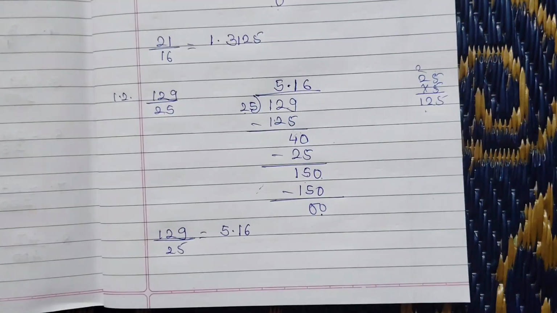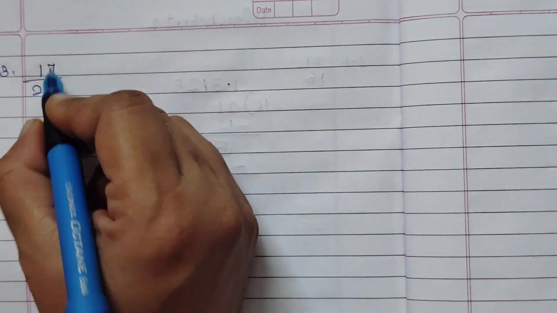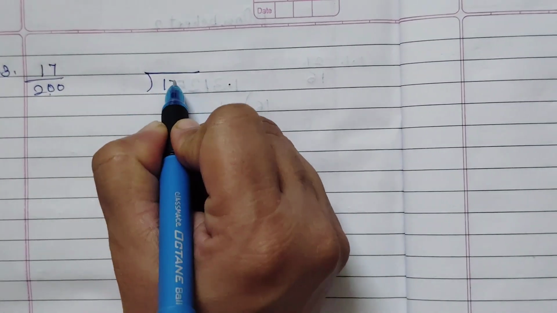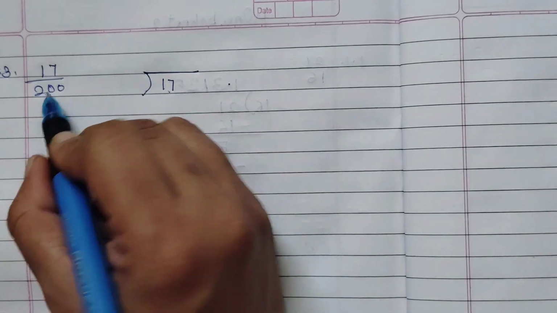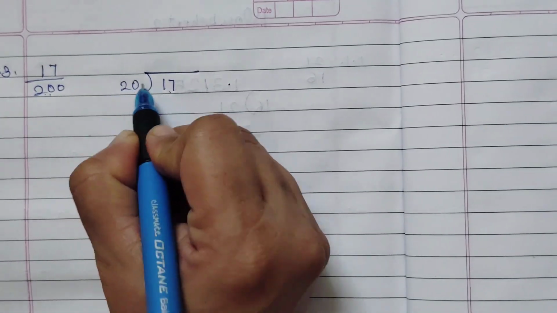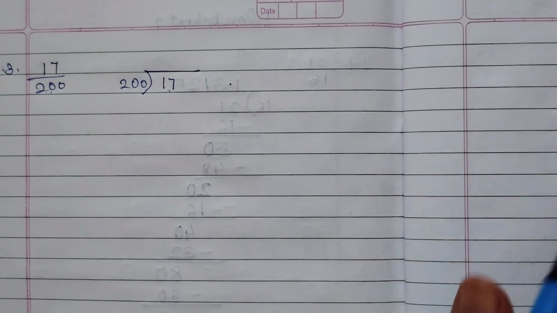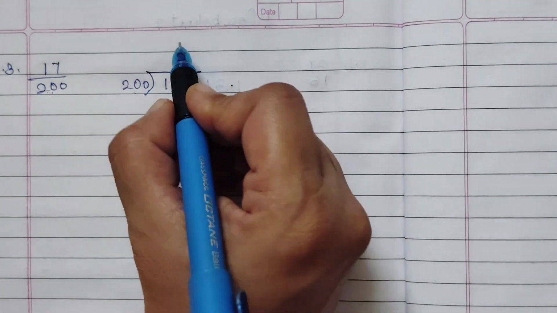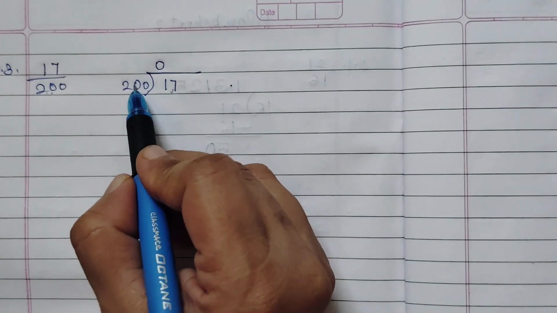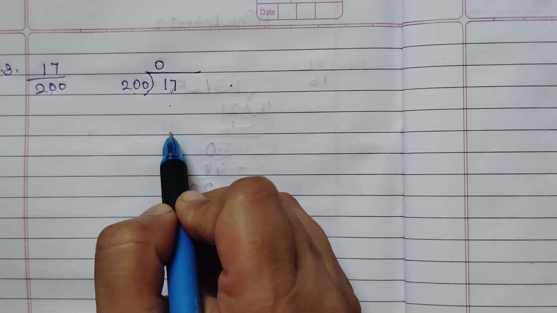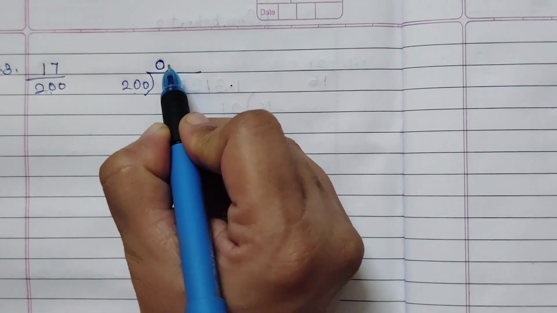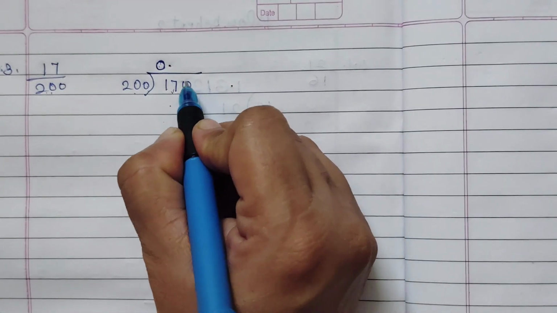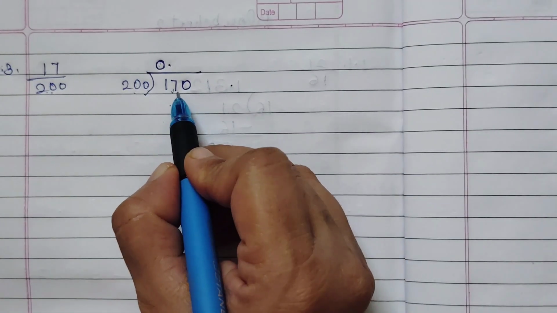Okay, now next, 17 upon 200. So let's start. 17 as the numerator we write inside, and 200 as the denominator we write outside. Now 17 is smaller than 200, so what we'll do is write 0. 200 times 0 is 0, so 17 will come down. So instead, we write 0 and a decimal point. When we give 0 and the decimal point, directly 0 will come here. So it becomes 170.